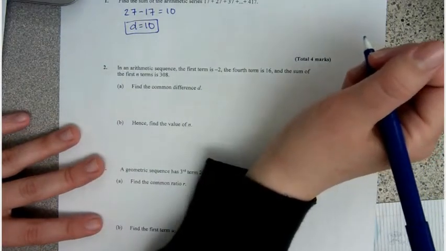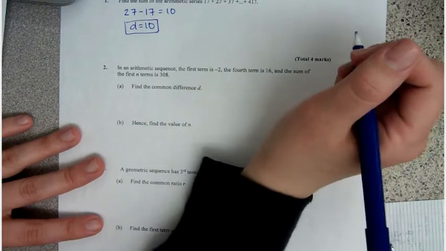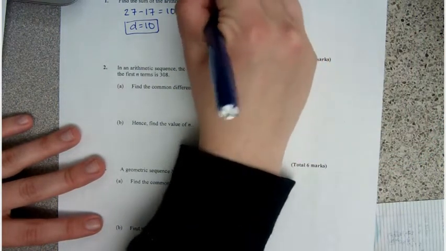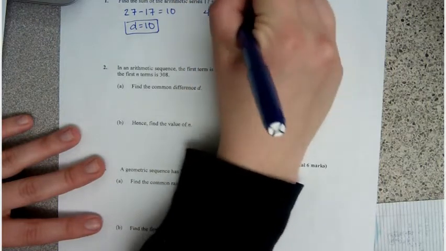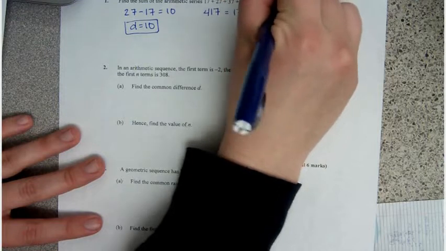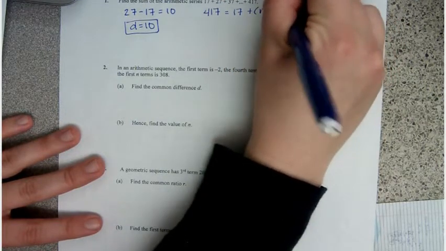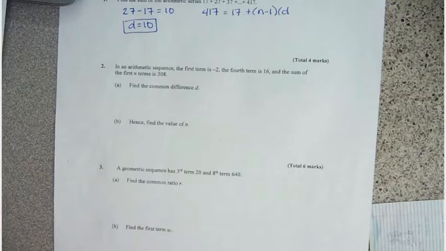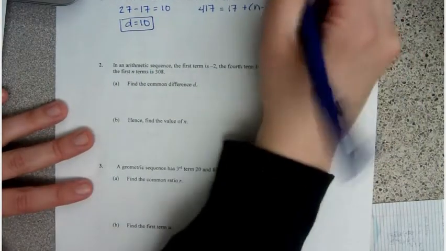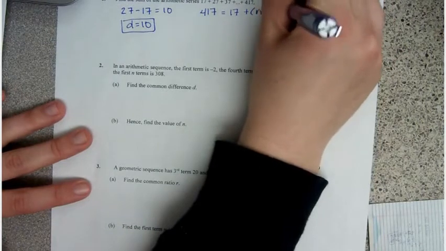Okay. Then it would be nice to know how many terms are in this series. So I'm going to take 417, set it equal to my first term, which is 17, plus n minus 1 times my common difference. Oops, I should just write 10. Sorry. Okay.